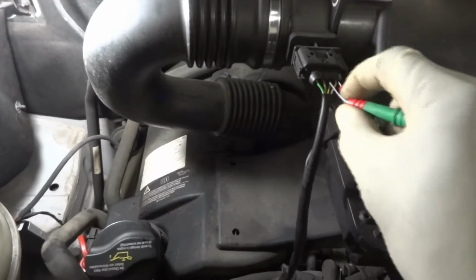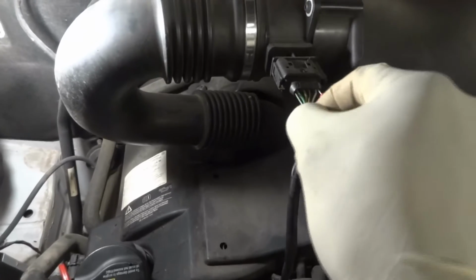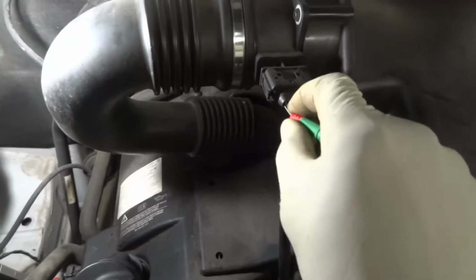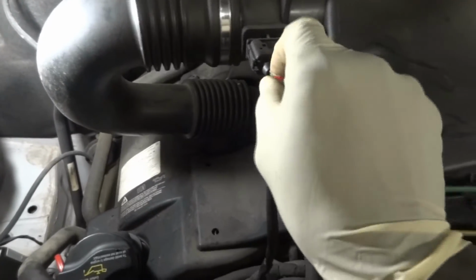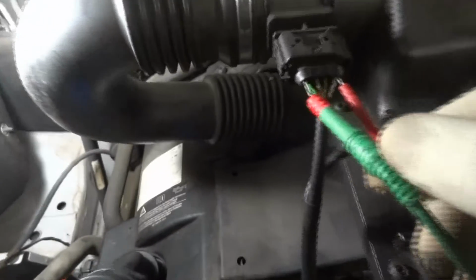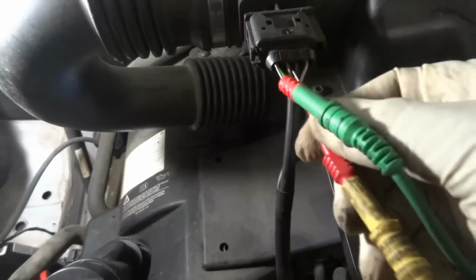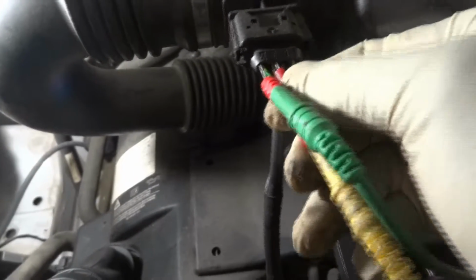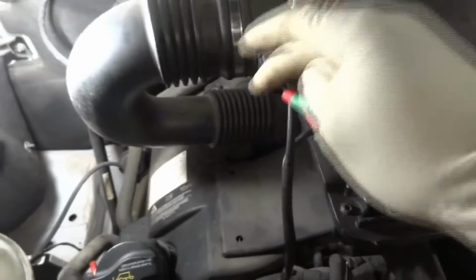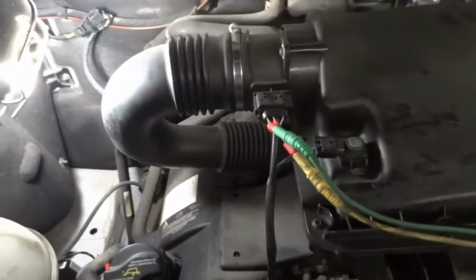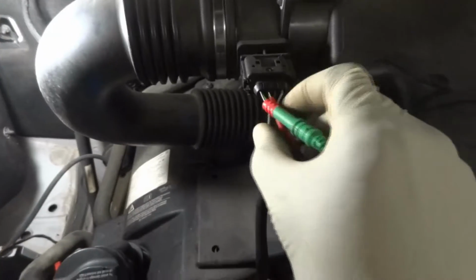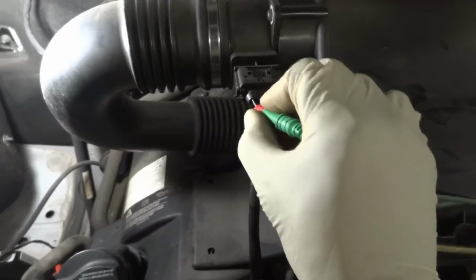We're just going to swap these back probes. So now we're going to back probe pin 4 and also pin 3. According to the wiring diagram, it's got two signal wires here. Let's back probe these two and see what happens.